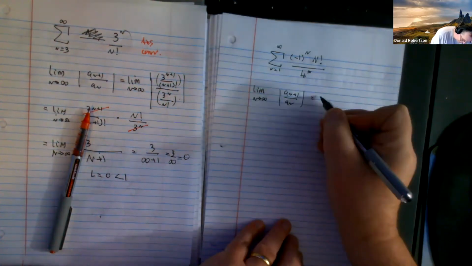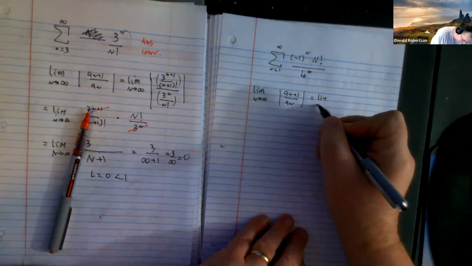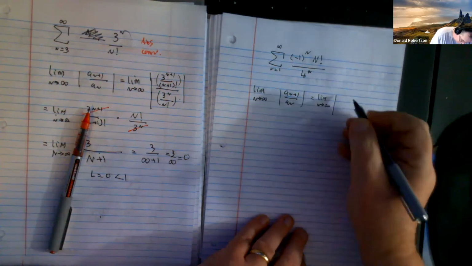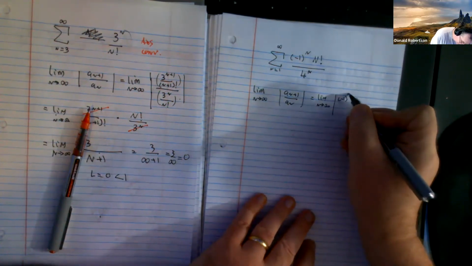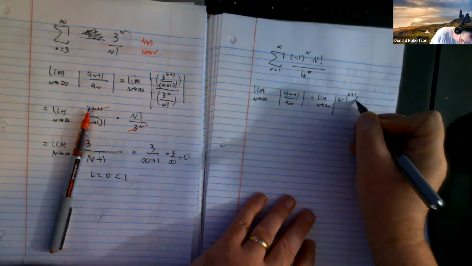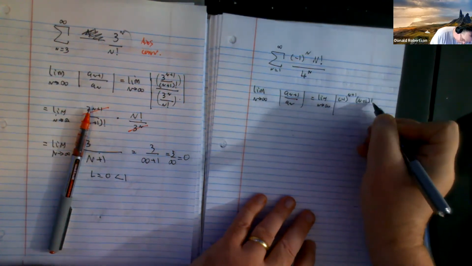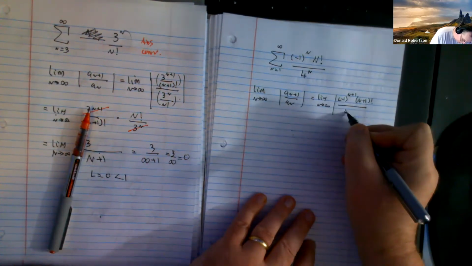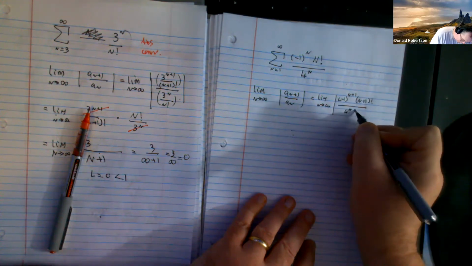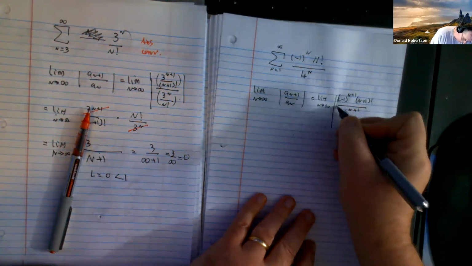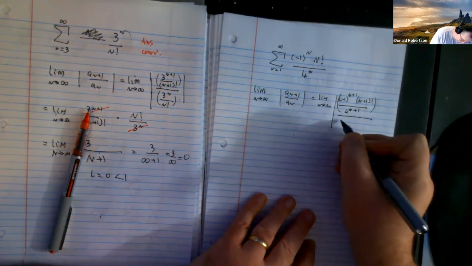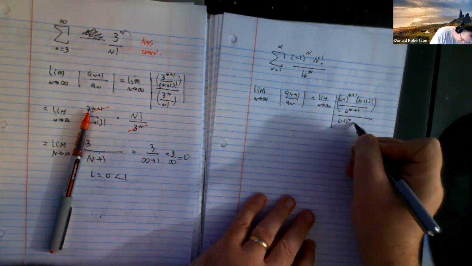In this case, since the answers are negative, I do have to spend a little bit of time worrying about them. So negative 1 to the n plus 1, n plus 1 factorial over 4 to the n plus 1. So that's the top term. And on the bottom, we get these guys.